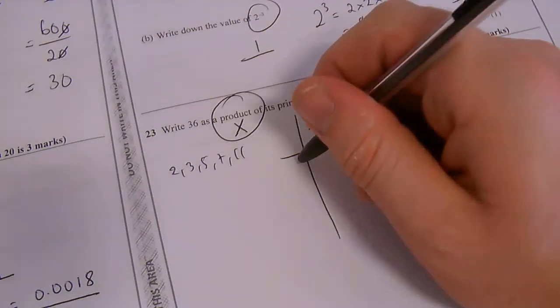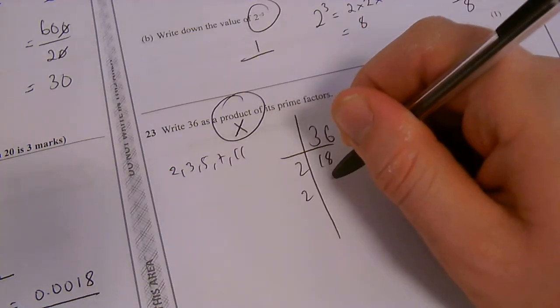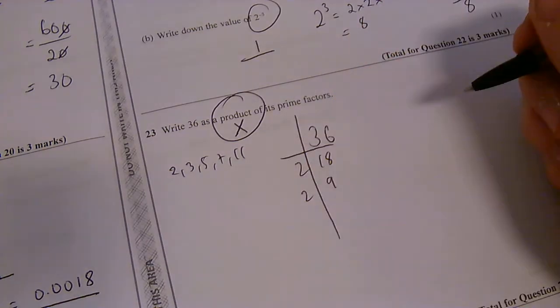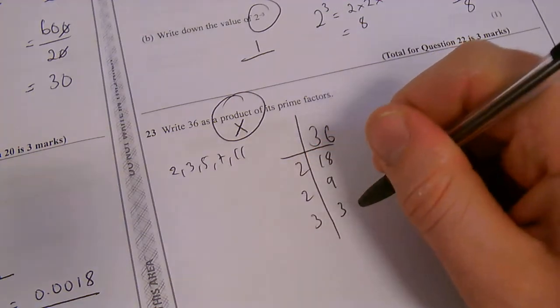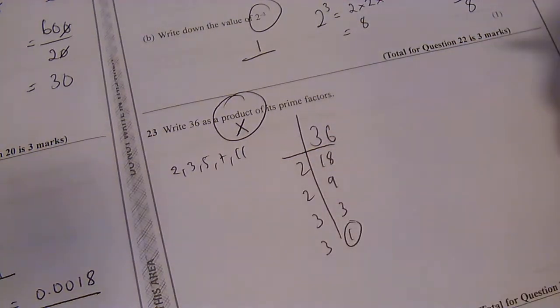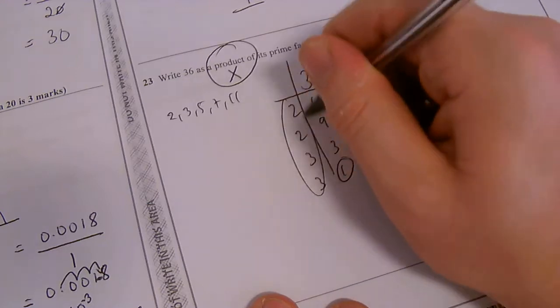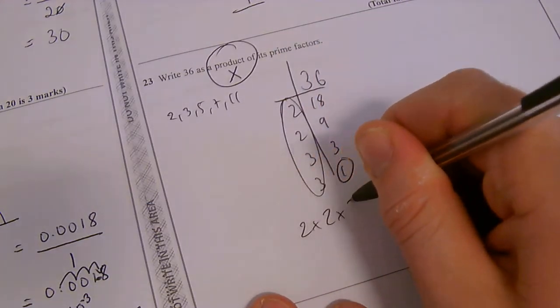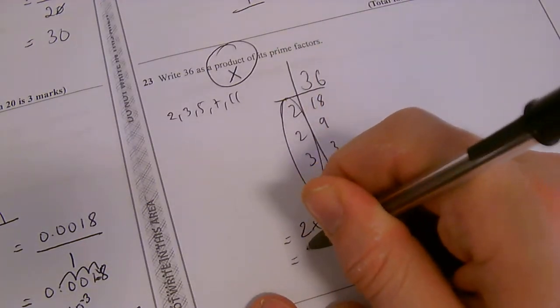Okay, and start to unpick this. So 2 goes into 18 9 times, 2 does not fit into 9, but 3 does 3 times, 3 fits into 3 once. So I've finished. So the answer is these. So it's 2 times 2 times 3 times 3. That way is just not taking off.